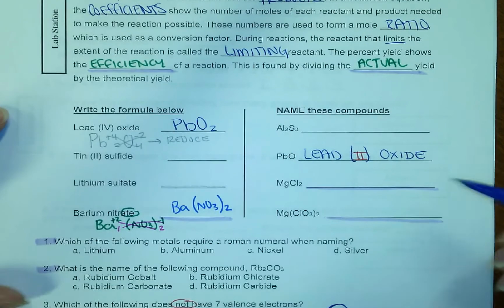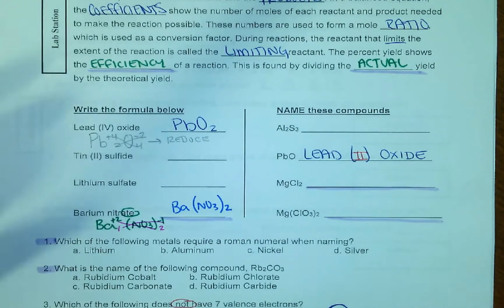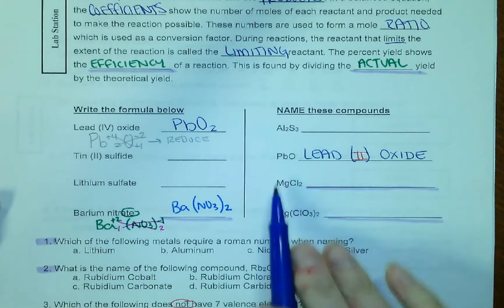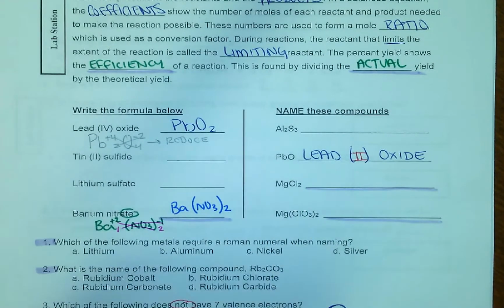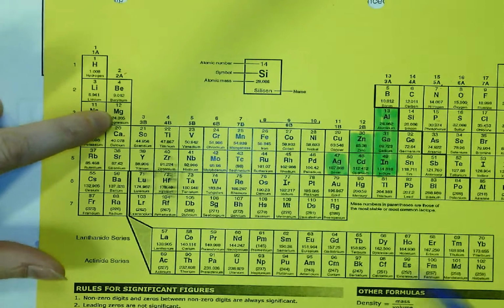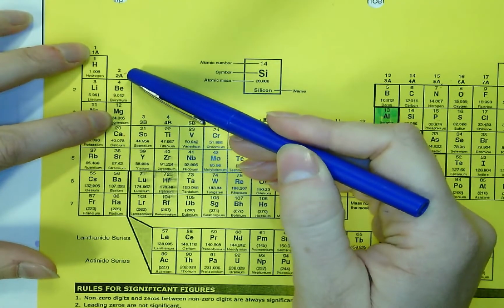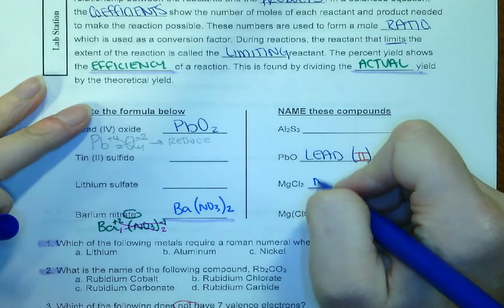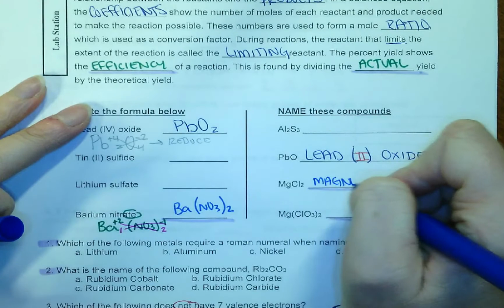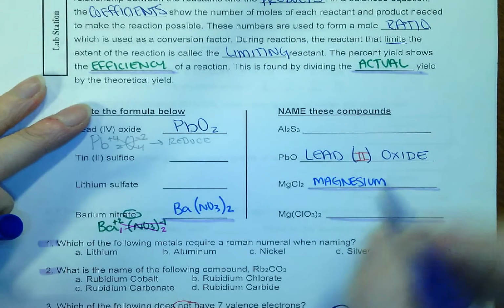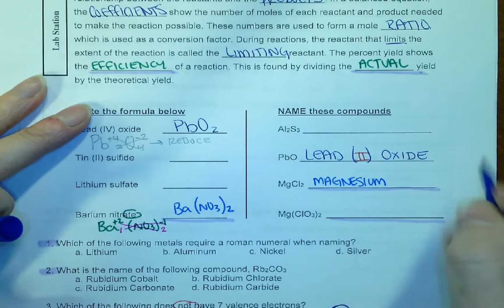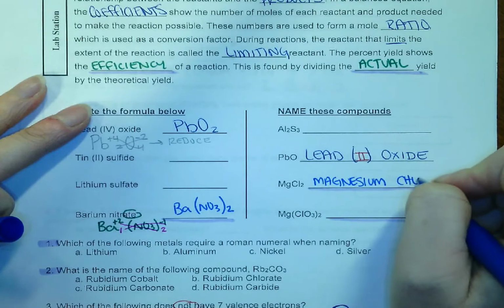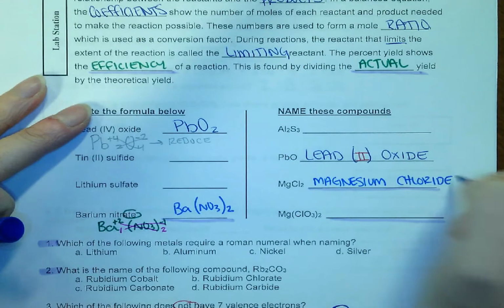Alright, I wanted to look at some of the naming ones as well. Remember, if it's ionic, if you have a metal, like all 4 of these have metals in it, then you have to check for Roman numerals. So MgCl2 and Mg(ClO3)2, we need to check magnesium. And since magnesium is one of the A families, it does not get a Roman numeral. So I just call this magnesium, and then no Roman numeral. Chlorine, we change to chloride. Magnesium chloride.